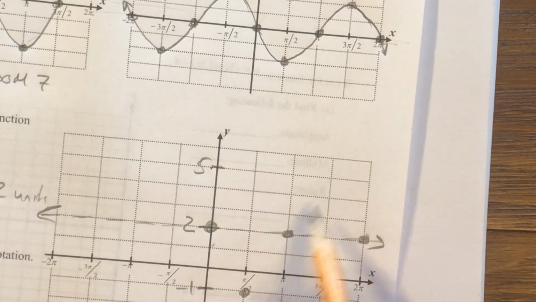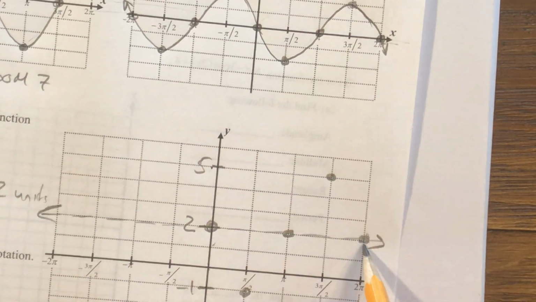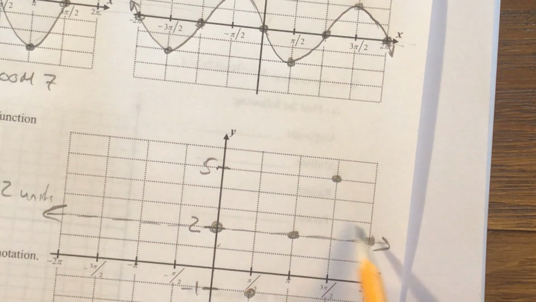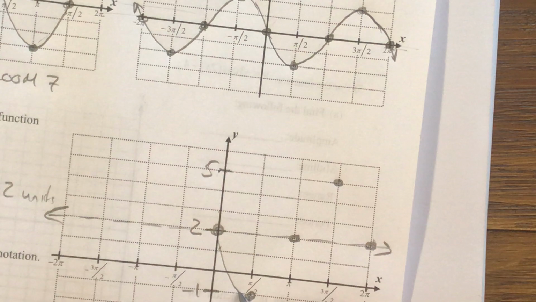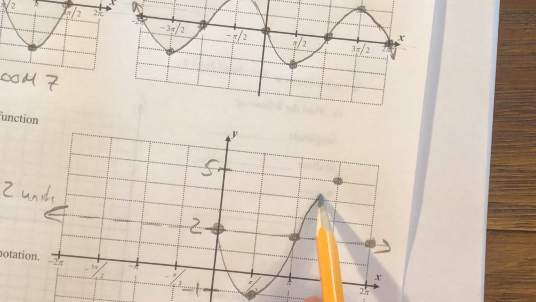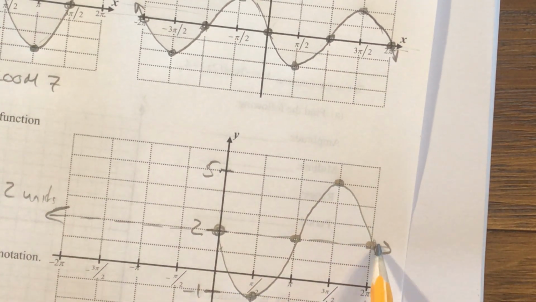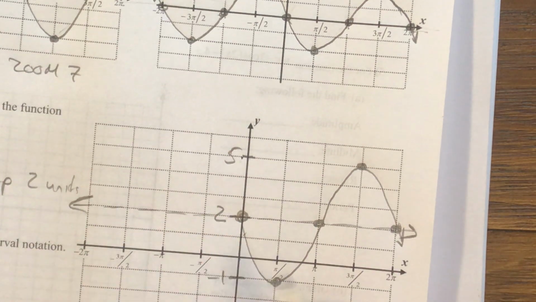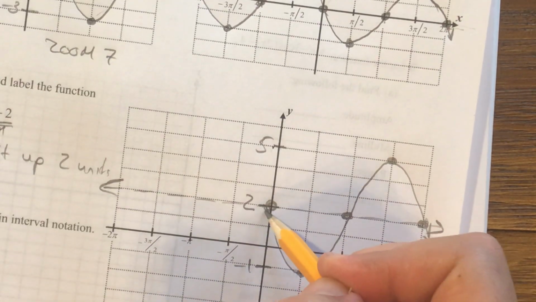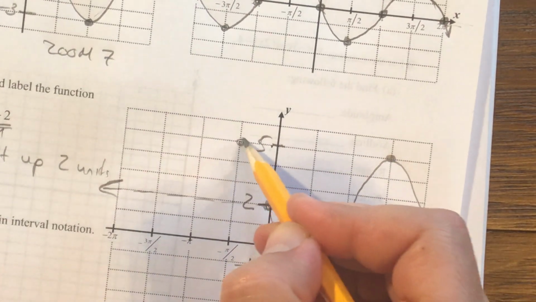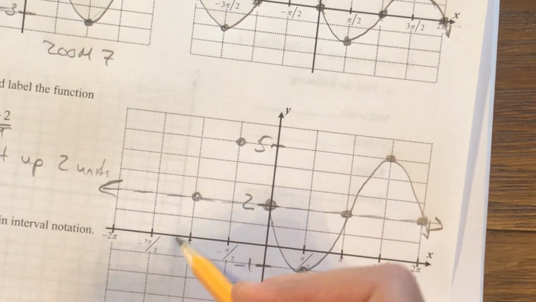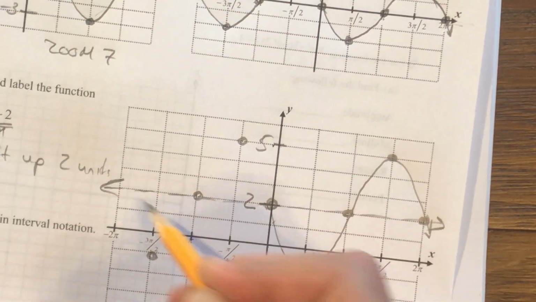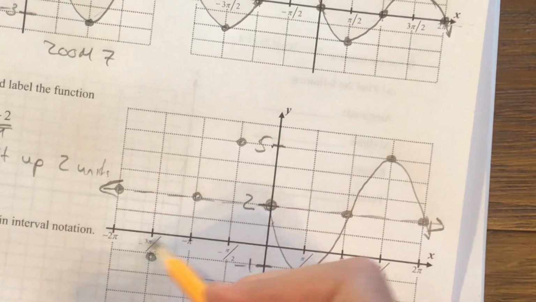Then it's going to hit the center, then it's going to go up to its highest point, then it's going to come back to the center, and it's going to keep repeating. So let me draw the first wave. Okay, there's the first wave. I want to repeat it over here. So bottom, center, now I'm going to get to the top, back to the center, then I'm going to get to the bottom, then I'm going to get to the center. So there's my 1, 2, 3, 4, 5 points again.